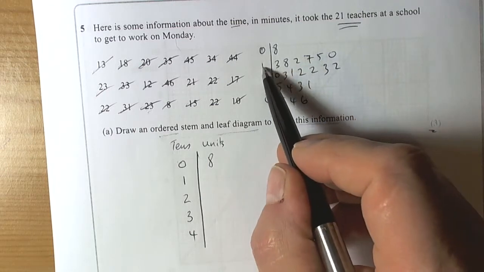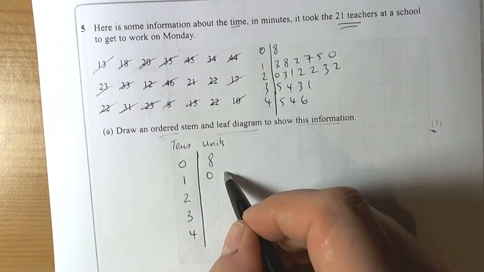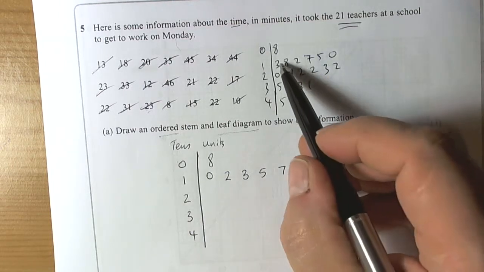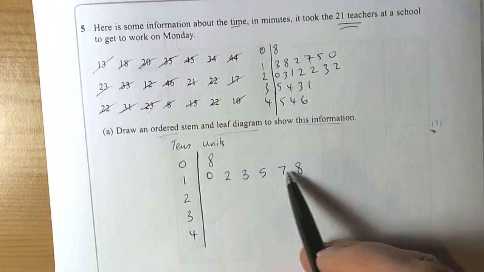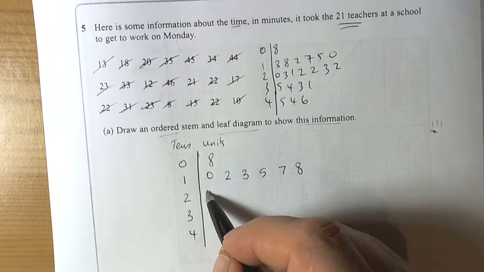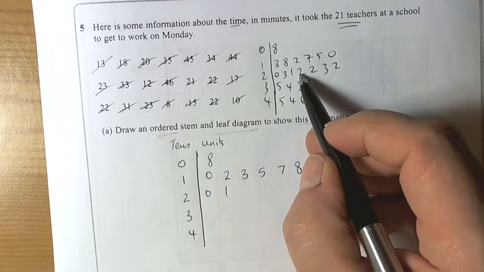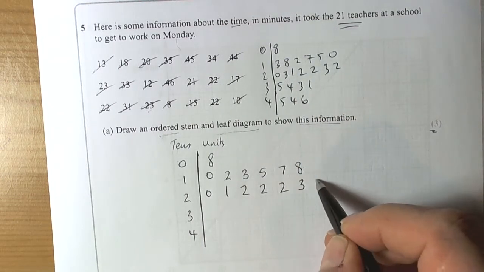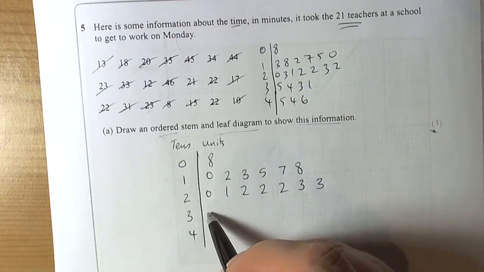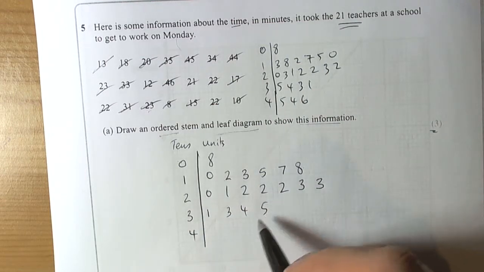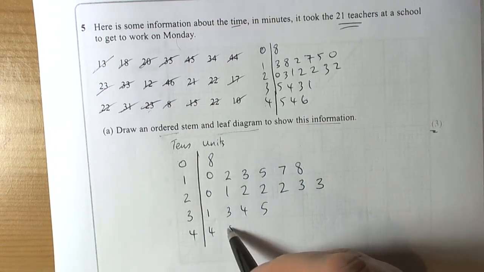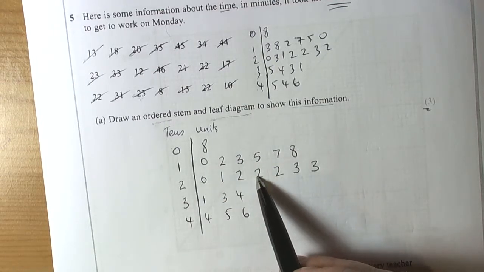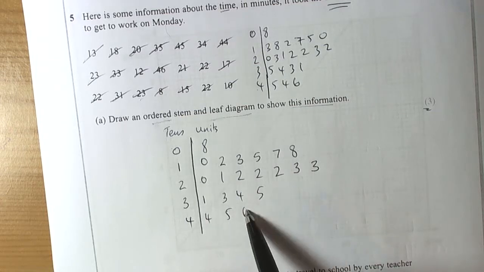So now we do the ordered bit. We go through the tens, and we can see that we had a 0, a 2, a 3, a 5, a 7 and an 8, so 6 numbers. Then in the 20s we had a 0, a 1, 3 2s and 2 3s. In the 30s we had a 1, a 3, a 4 and a 5, and in the 40s we had a 4, a 5 and a 6. So one last check, 21 numbers: 1, 2, 3, up to 21.